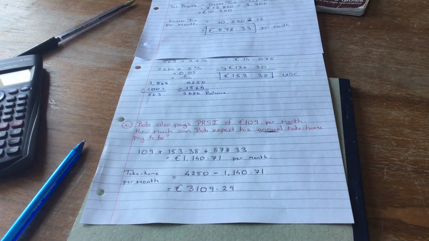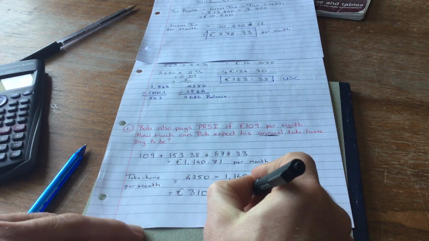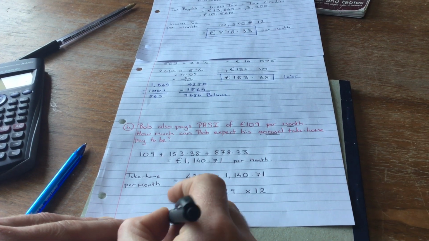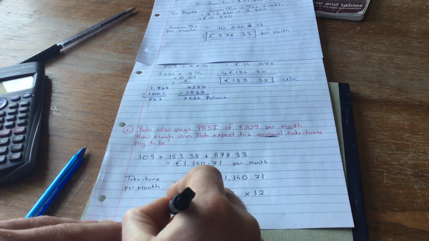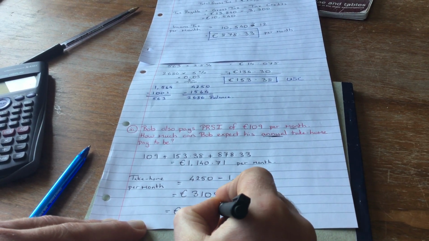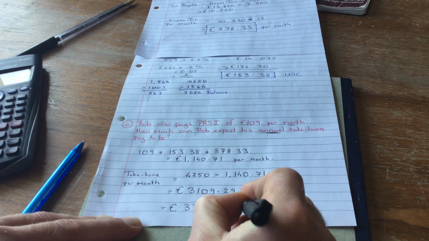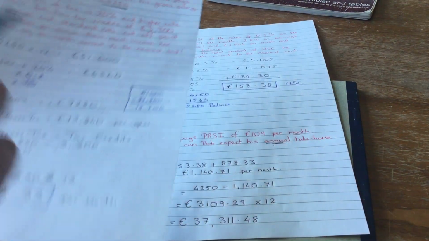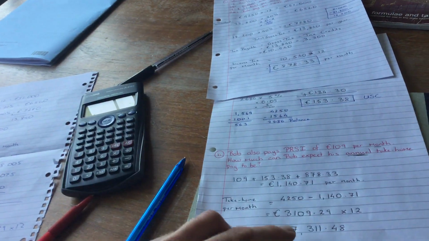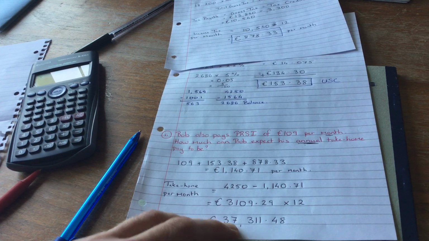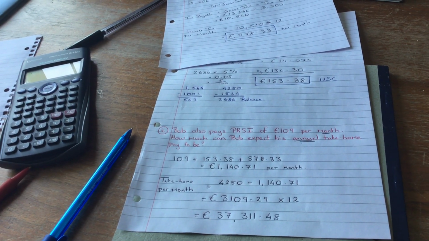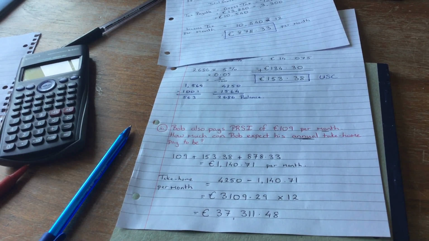And finally then, we need to work out per year. So we multiply by 12, because there are 12 months in the year. We calculate that to be €37,311 and 48 cents. So although he is paid 51,000 per year, how much he actually gets per year for himself would be €37,311 and 48 cents after all taxes and deductions have been made.